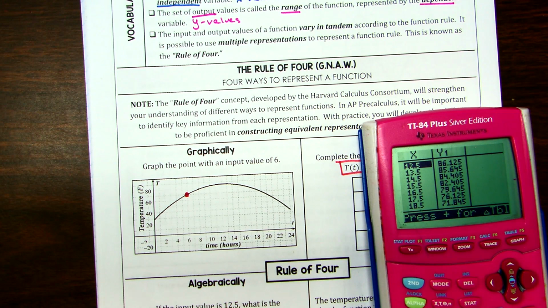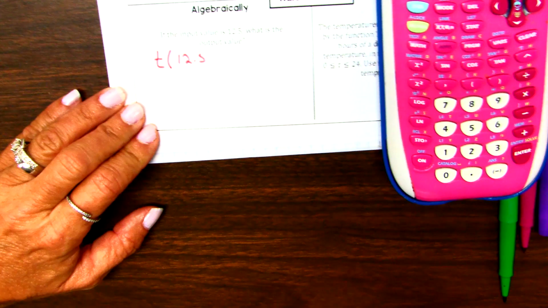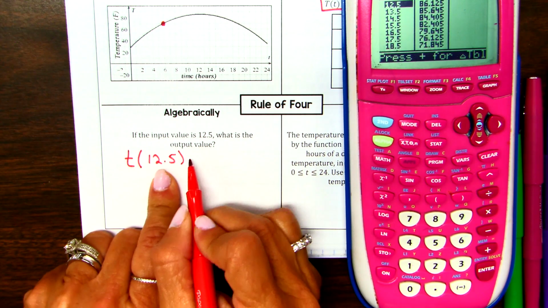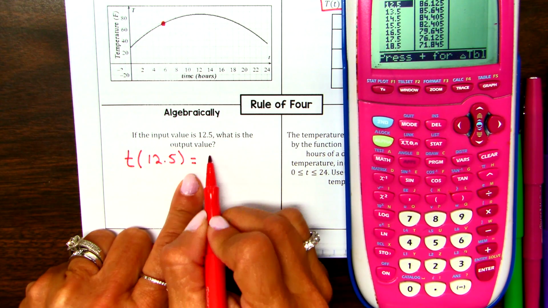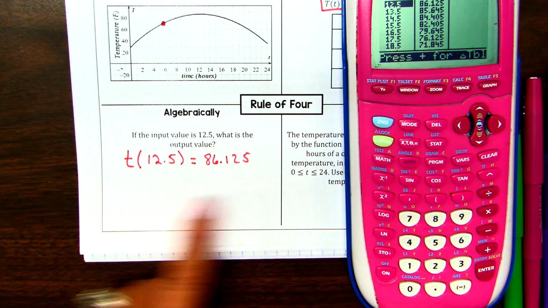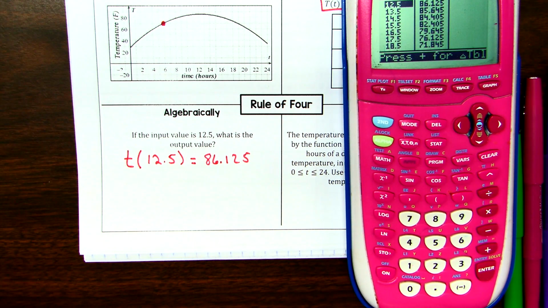Look at this notation. T of 12.5. So when my input is 12.5, my output is 86.125. Proper notation of an ordered pair.